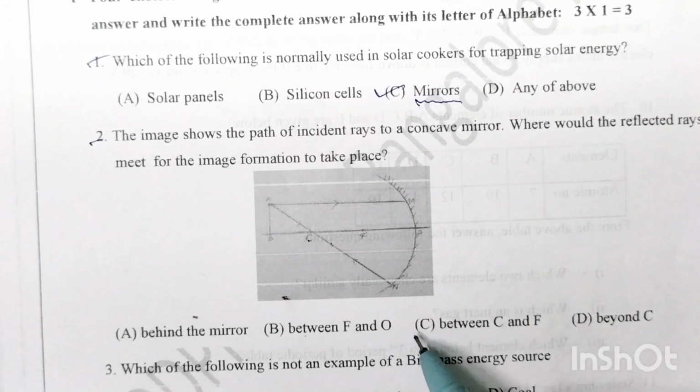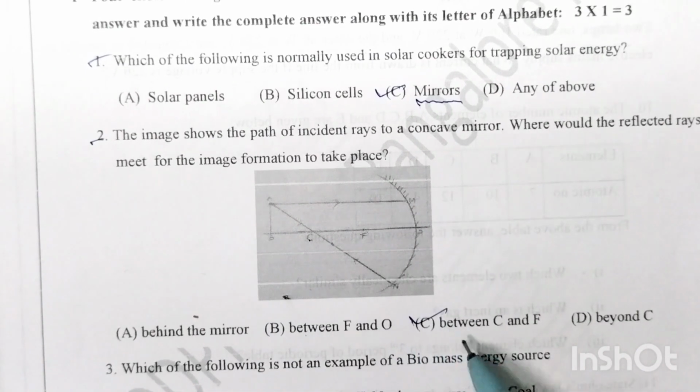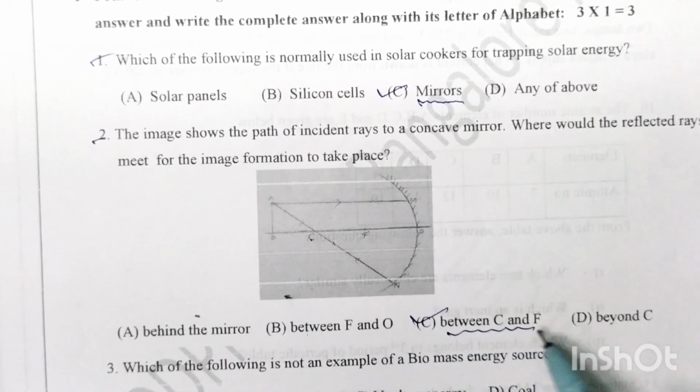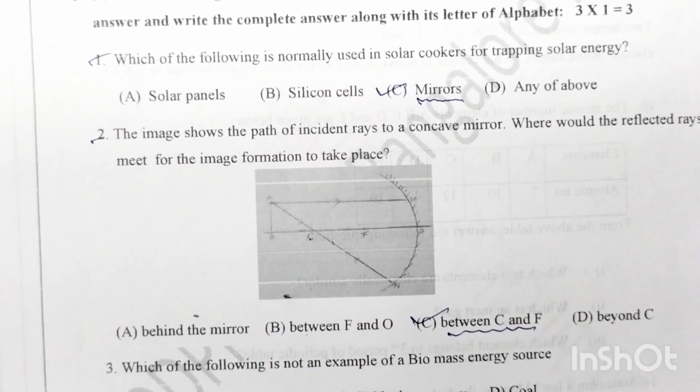So the right answer is the image is formed between C and F. That is, option C is the right answer.